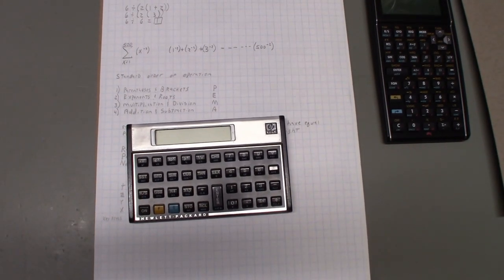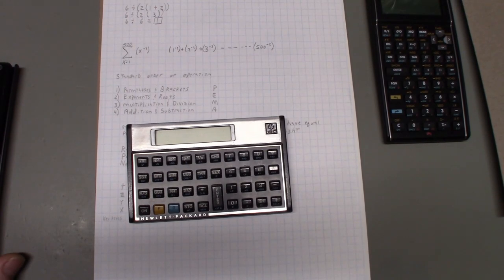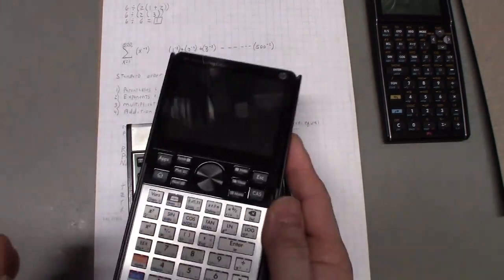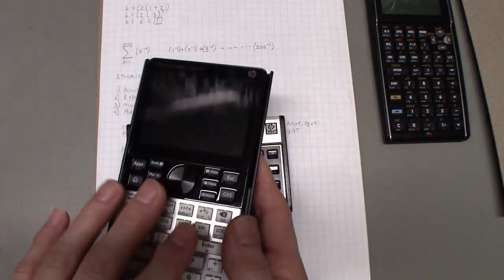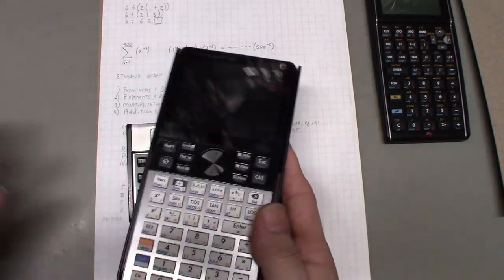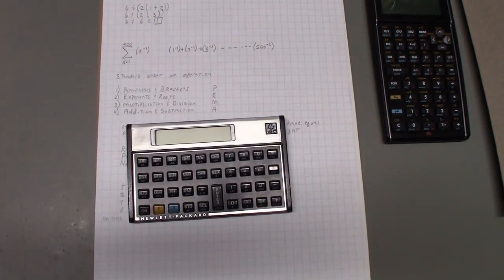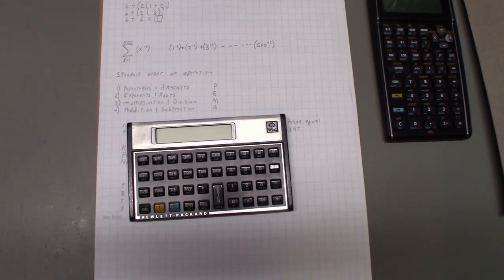So let me set up the Prime here, and we'll do an actual electronics formula demonstration, and I'll show you the advantage of having something like this. Like I say, it comes with complexity, but if you desire to have something like this, I'll show you some of the benefits of having that more high-end calculator.